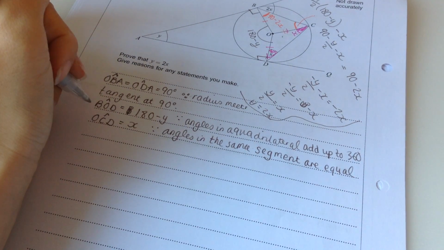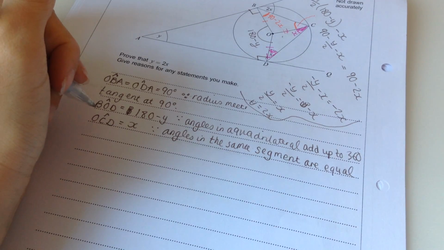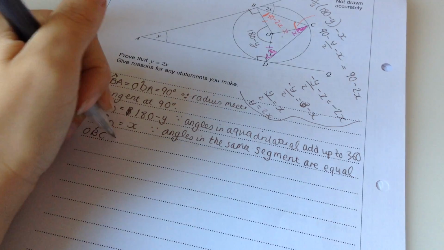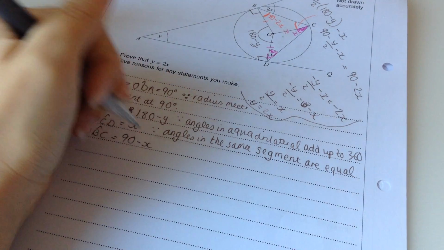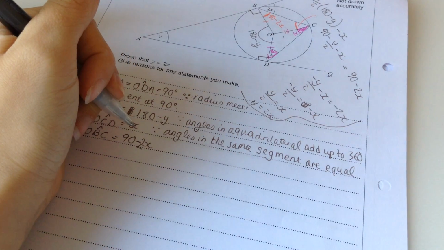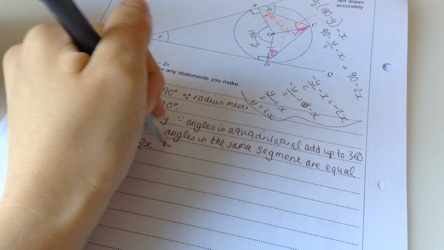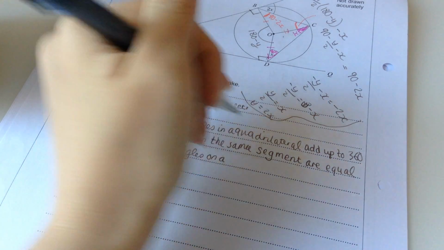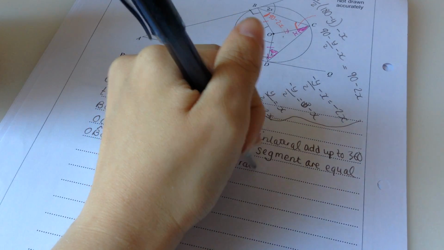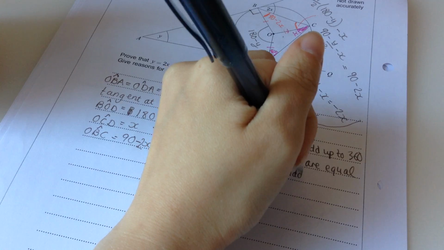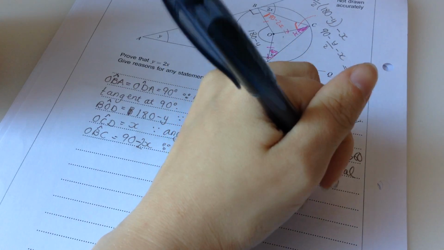Okay, then OBC equals 90 minus 2x, because angles on a straight line add up to 180.